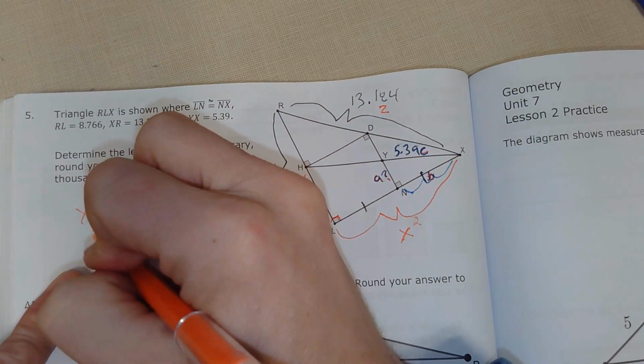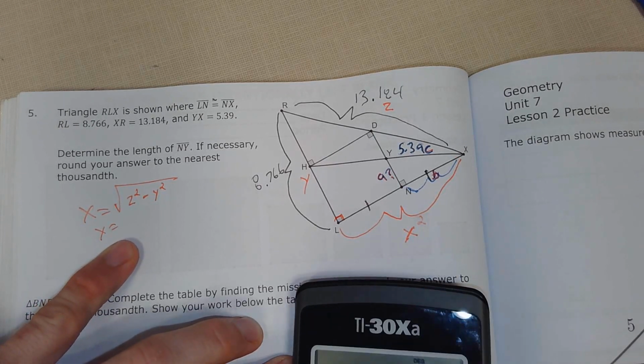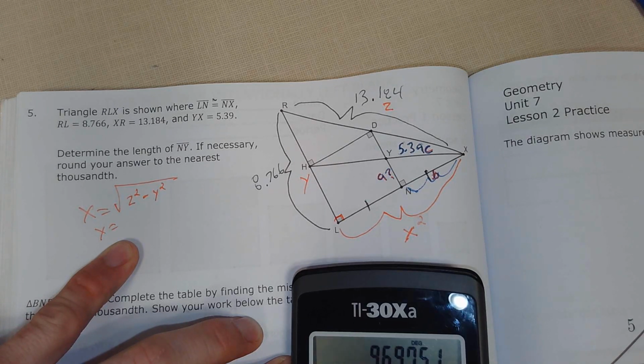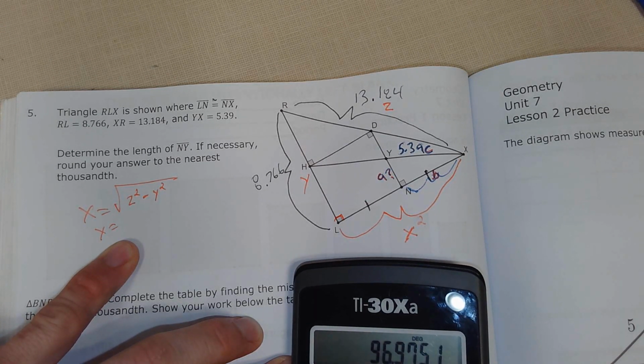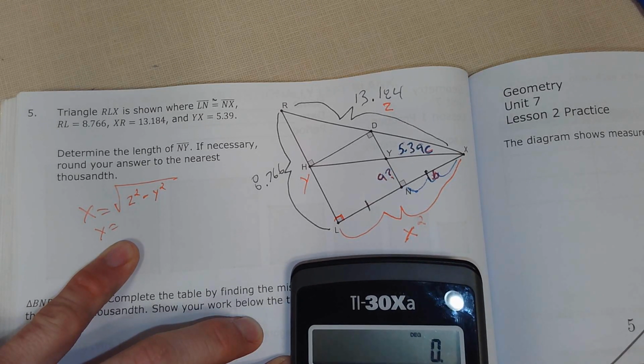Okay, so x equals 13.184 squared minus 8.766 squared, and so x, so I have square root, oops.